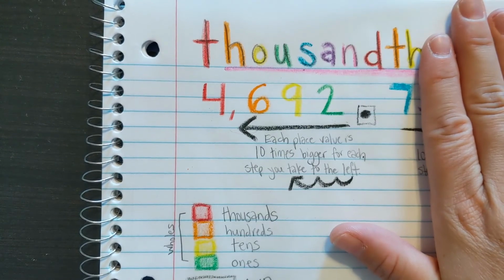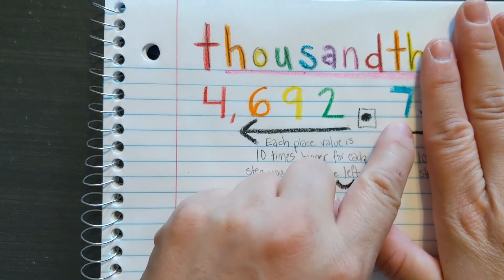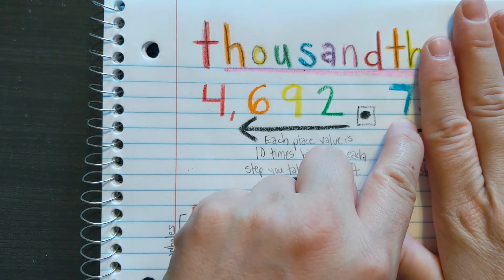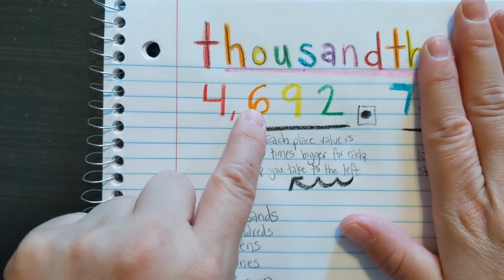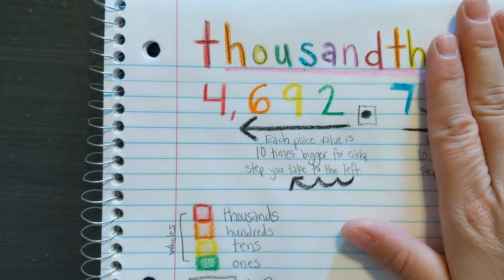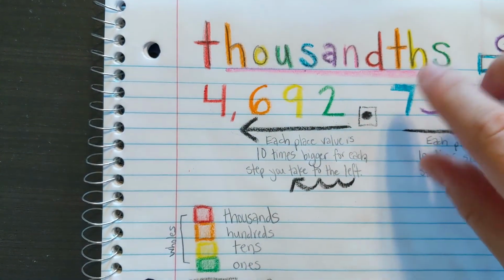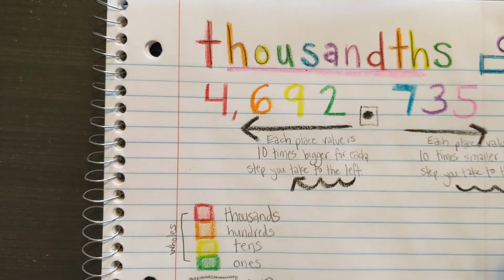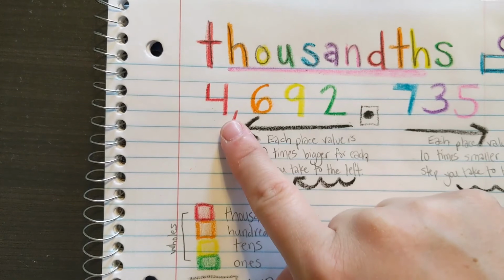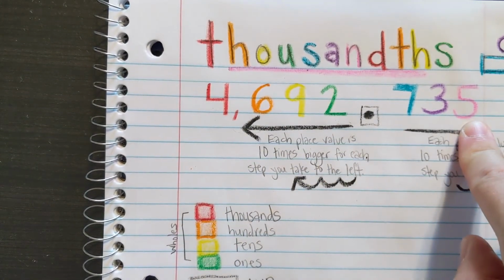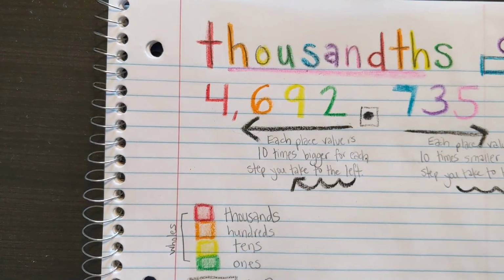What if it ended with just the 7? What place value is that? It's the tenths. Here we go. 4,692 and 7 tenths. So don't be confused by seeing lots of digits here. You say the number you see and then just end in that place value. Last time we're going to say this number super fast. 3, 2, 1. 4,692 and 735 thousandths. Hopefully you got that.